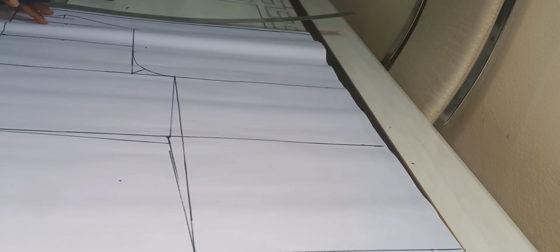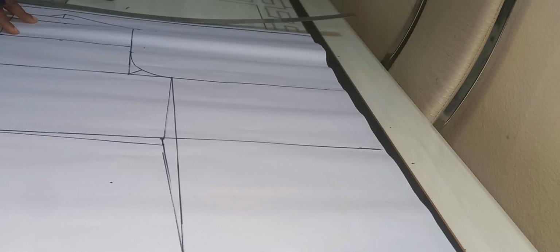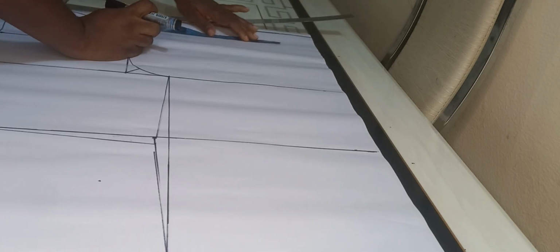Okay, so we are back to drafting our front pattern. We have drafted our back pattern, so we are back now to draft our front pattern. In part 1, the back pattern, I made a mistake. It's not in the measurement, it's in my commentary. I say that my across back is 42. No, it's 22. No, it's 42, not 22. But when I divide by 2, I get 21. That's what I imputed here. So let's get into drafting the front pattern.